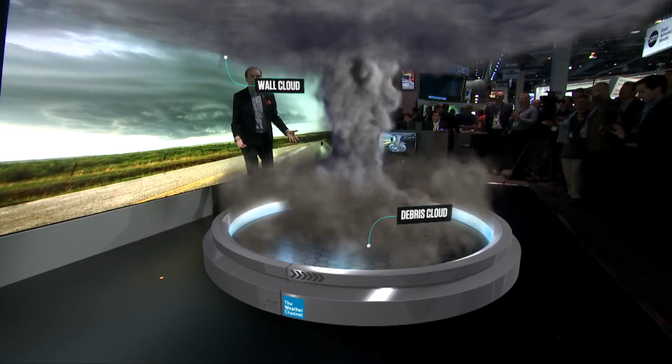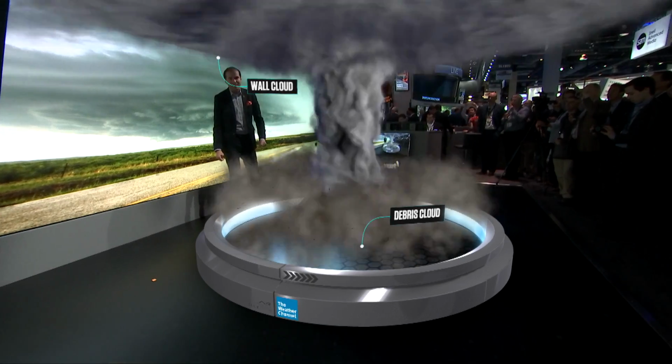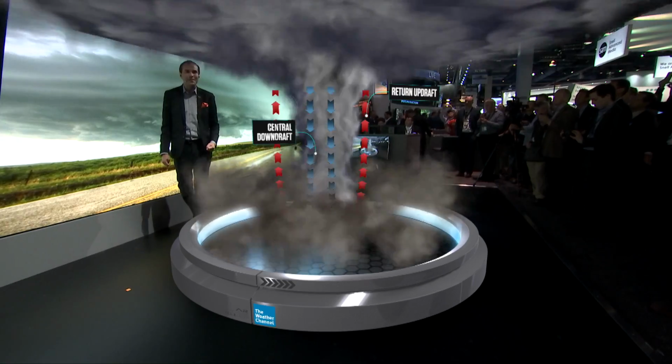Now the most dangerous part of the tornado, of course, is the center of the tornado itself, but that debris field is also very, very dangerous, and can send a lot of debris flying and injuring people that are nearby.